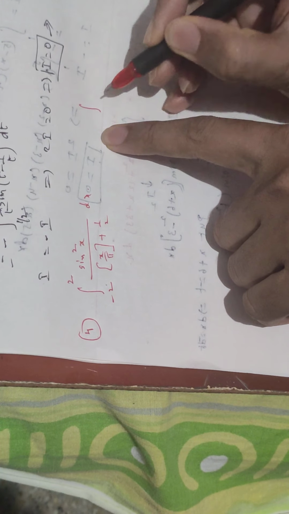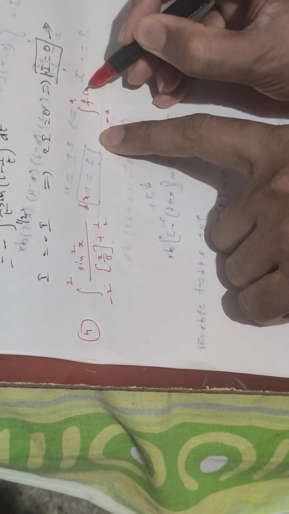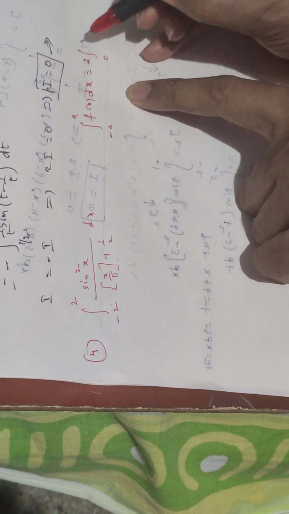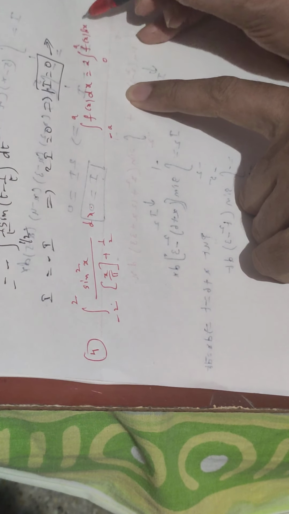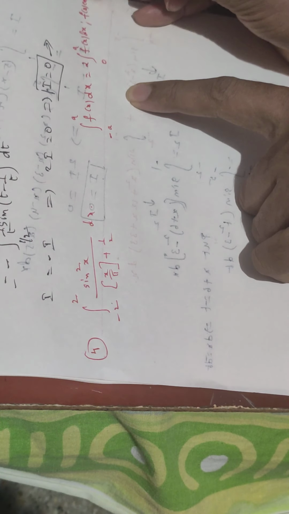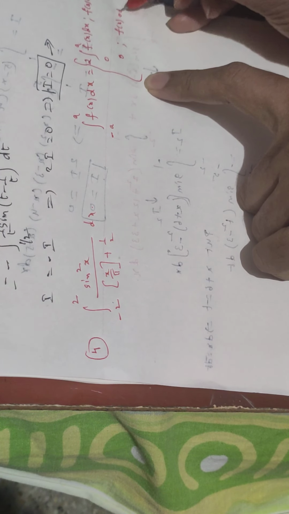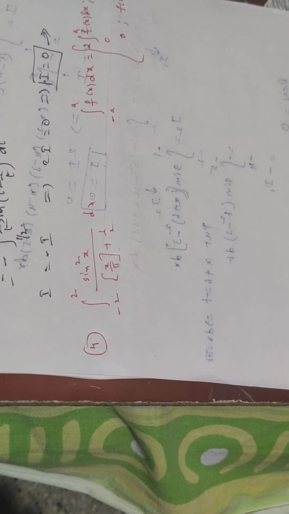So here you know one property: integral from minus a to a of f(x) dx is equal to 2 times the integral from 0 to a of f(x) dx, when f(x) is an even function, and this value is 0 when f(x) is odd. Very, very useful property. Whenever the limits are given in the form of minus a to a, we have to verify the function. Sometimes the function is neither even nor odd, but whatever it may be, we first have to verify the integrand's nature.